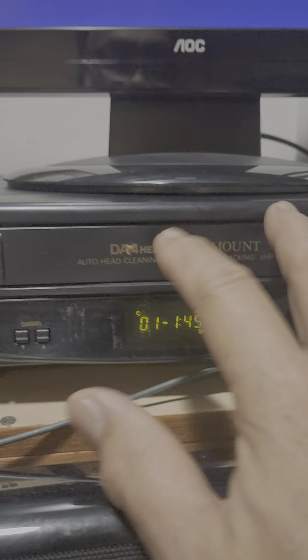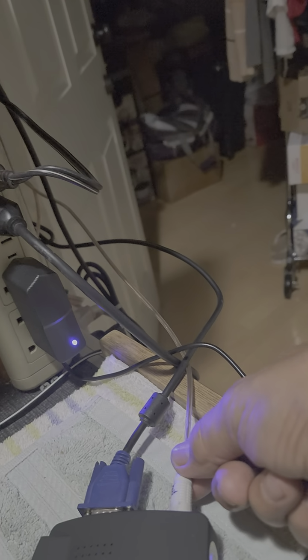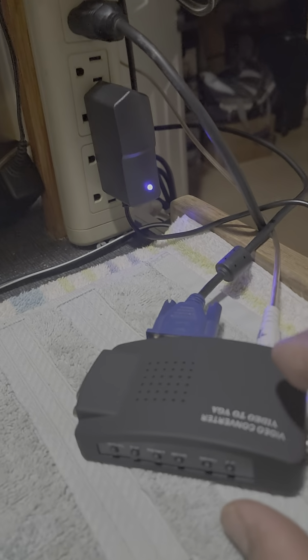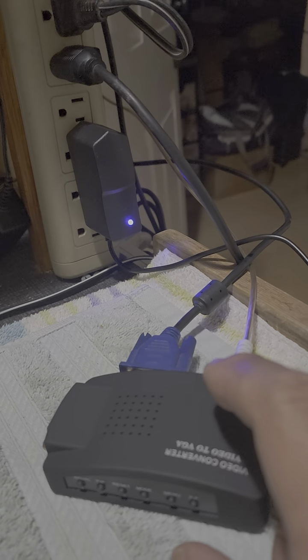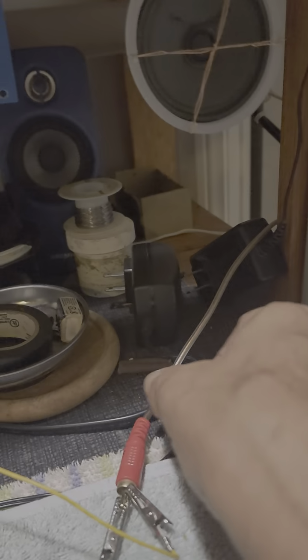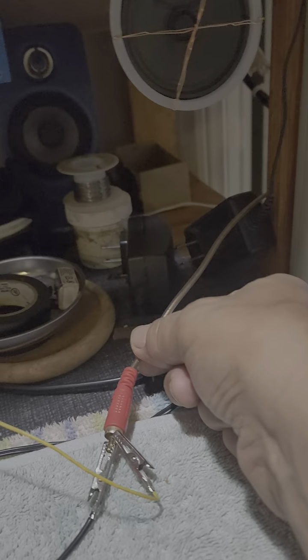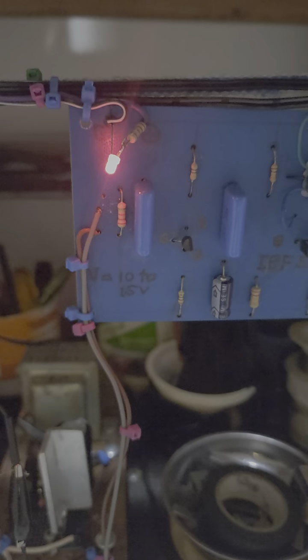At the back of this VCR, we've got an audio-video RCA connector. The first one is this; that's for the video. And since this video converter doesn't have an audio output, what I did is connect the audio output at the back of the VCR to my assembled audio amplifier.